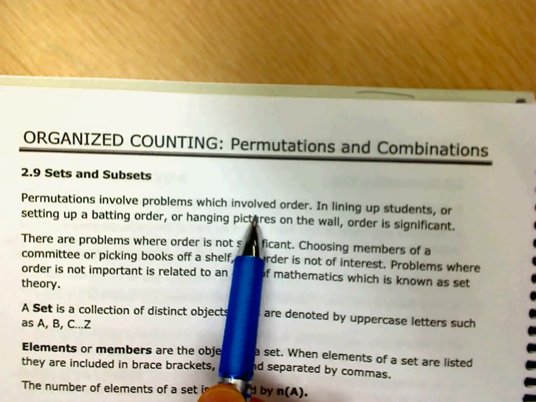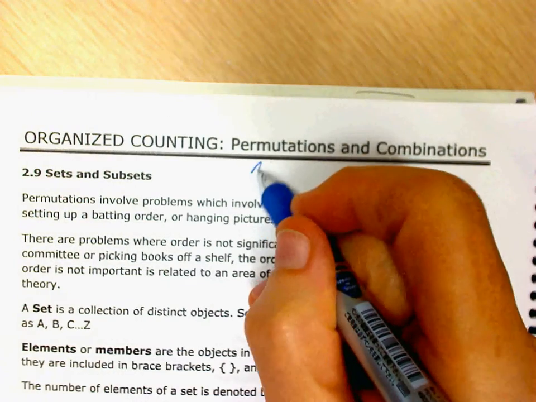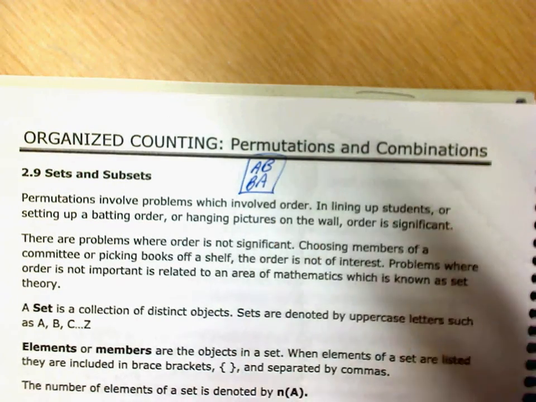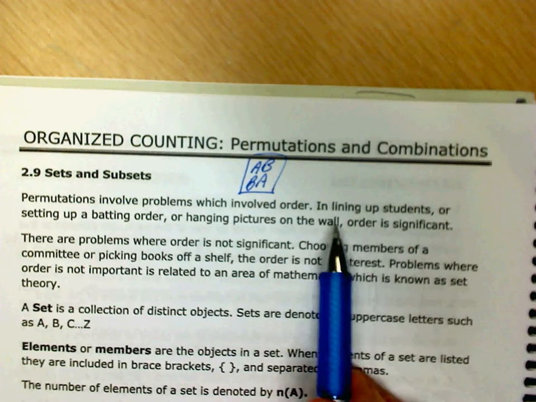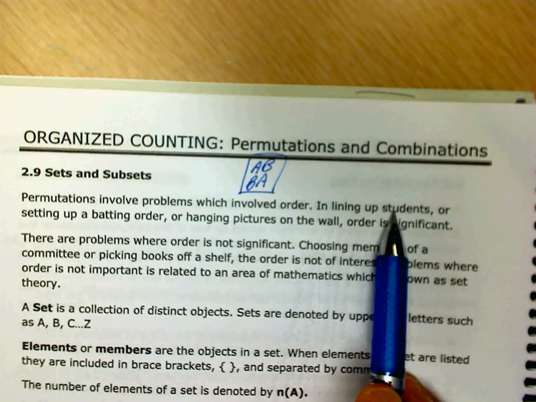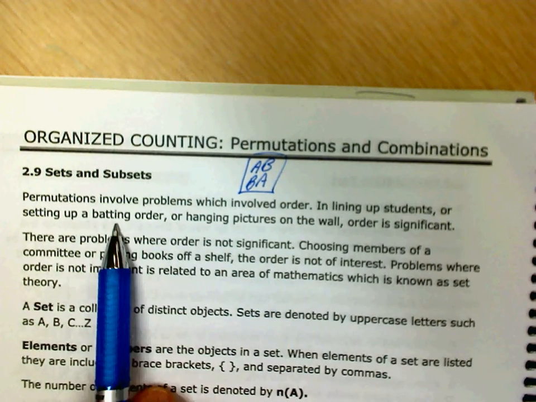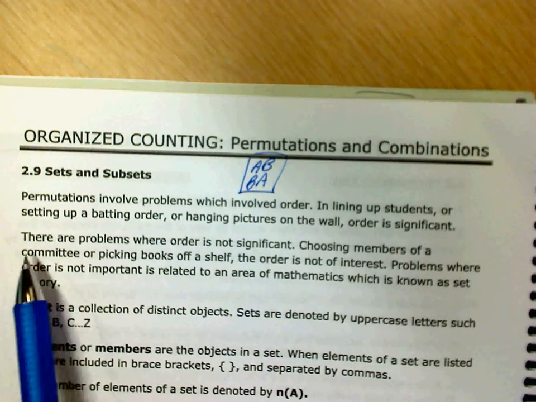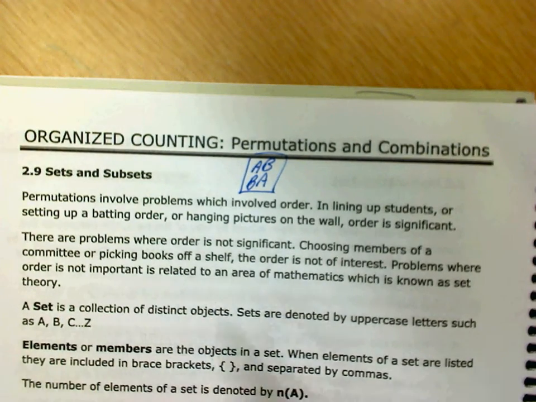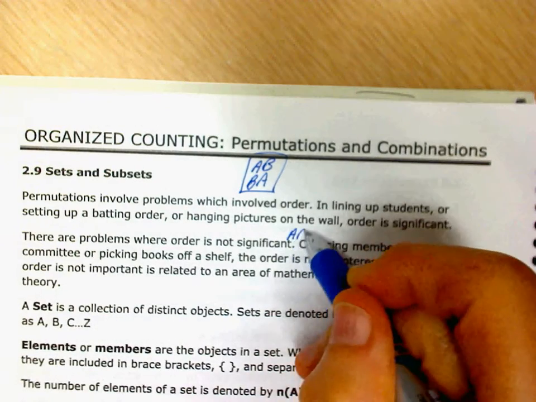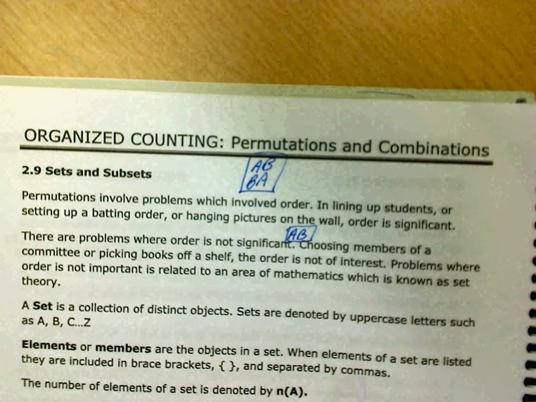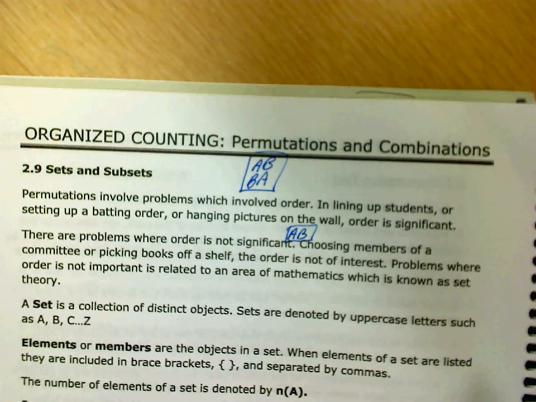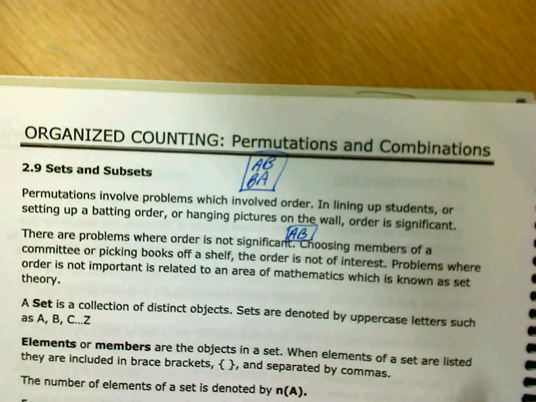...which involved order. So if you had two letters, you could permute them two ways. In lining up students, setting up a batting order, or hanging pictures on the wall, order is significant. There are problems where order is not significant. So if we have the letters A and B, we're happy. We don't care what order they're in, right? But here, with permutations, we care about order.